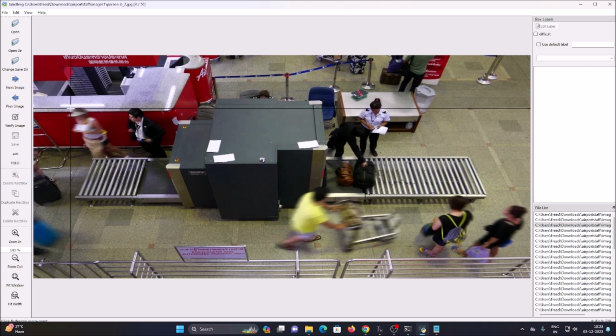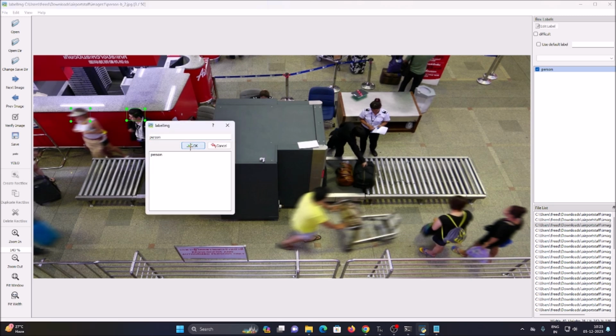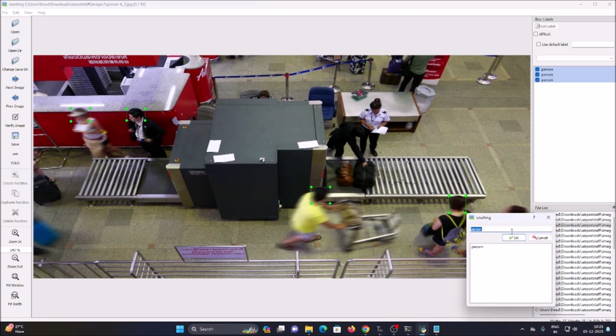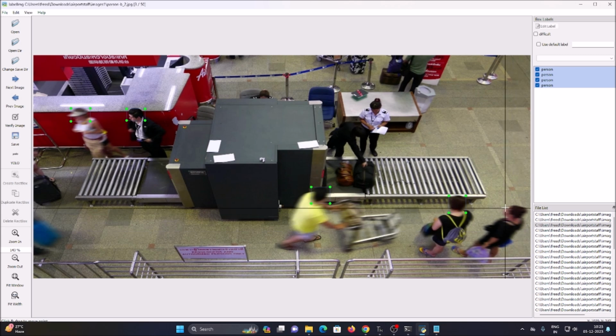Again same way, here is the person's head, click on OK, create rectangle box. Here it is. As you can see, there is a head, this one, click on OK, this one, click on OK. Just draw a rectangle on their head. That's it. So this is how we need to draw a rectangle on each person's head for 50 images, which I have already done. So this is the concept.